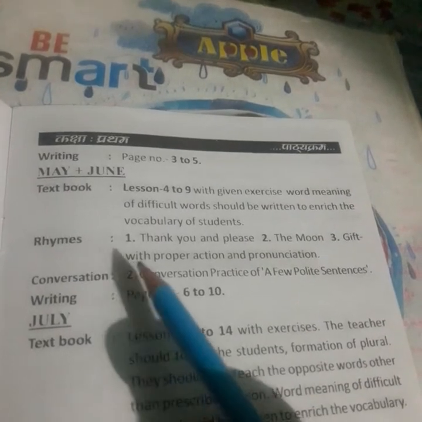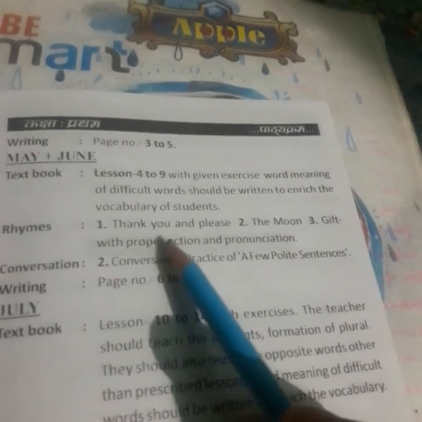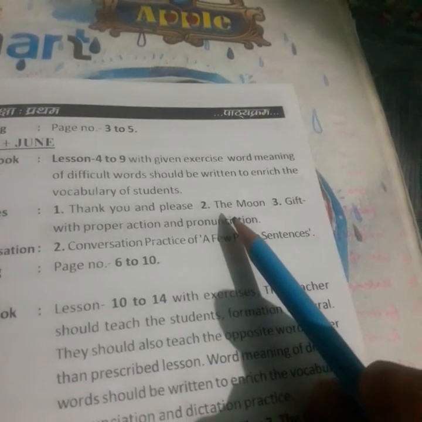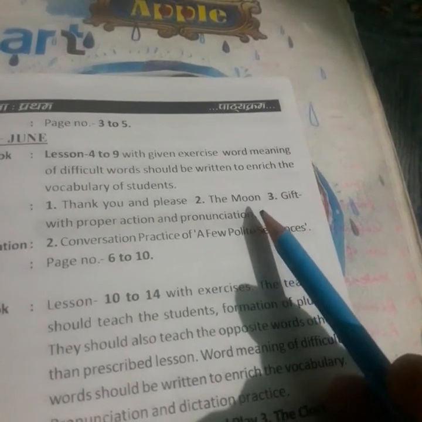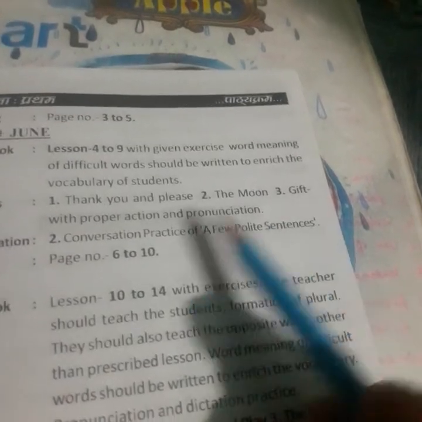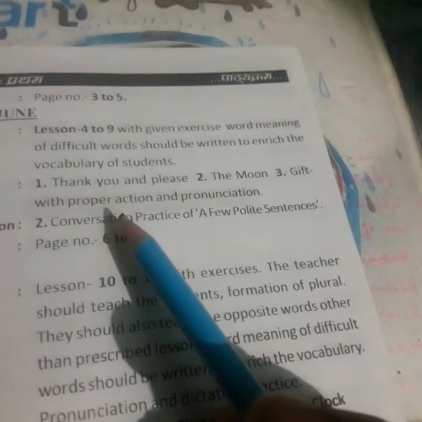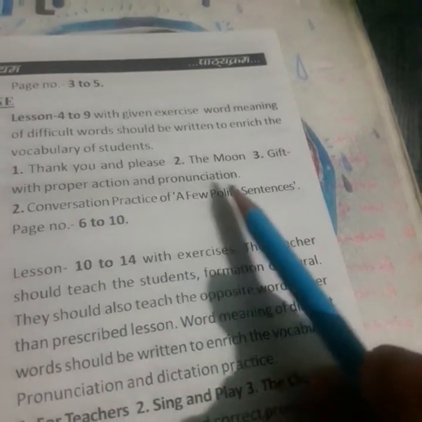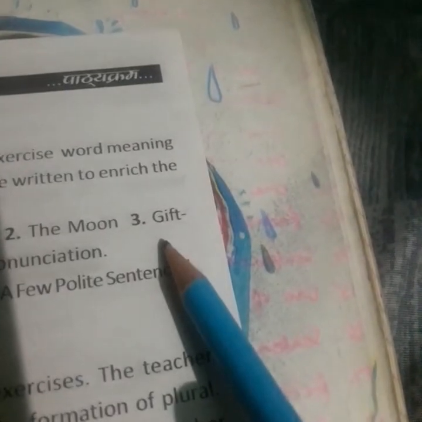In rhymes, you have to practice thank you and please. Rhyme second, the moon. Third, gift with proper action and pronunciation.